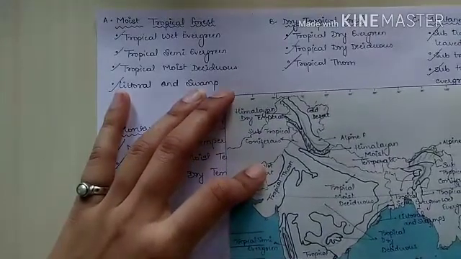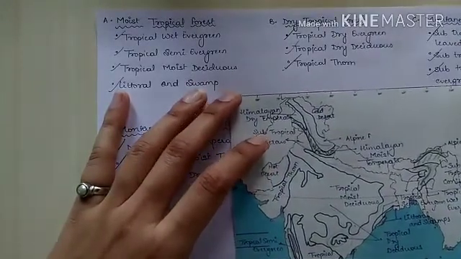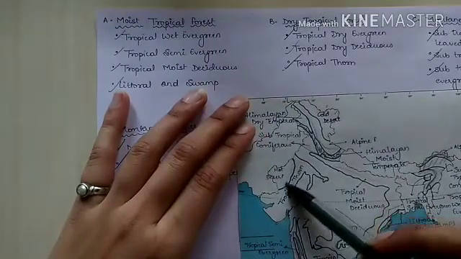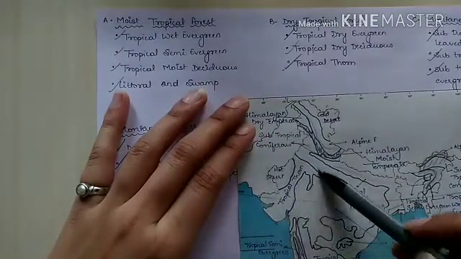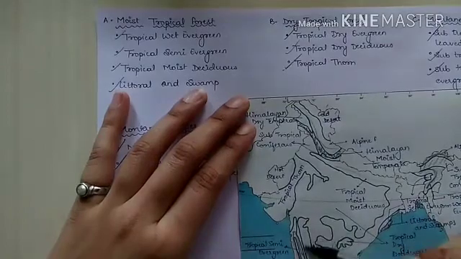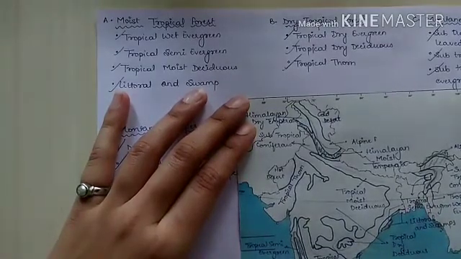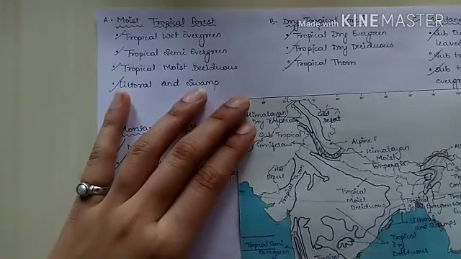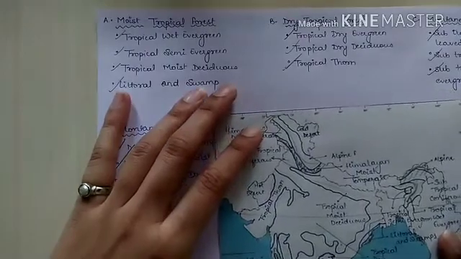Then tropical thorn forests are found in the areas of Rajasthan and the peninsular region. This region, which lies in the rain shadow area of the Western Ghats, has tropical thorn. Then next we have montane or subtropical forest.